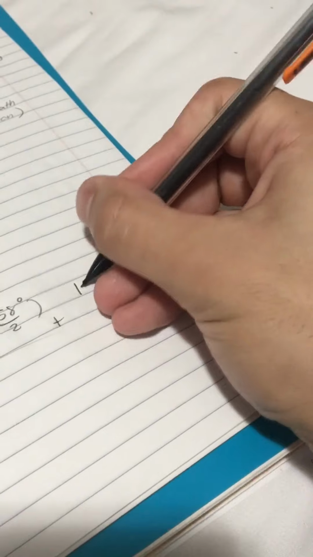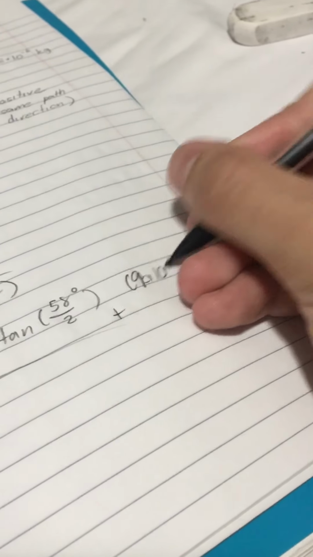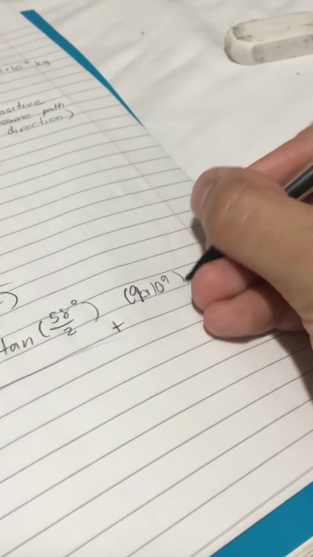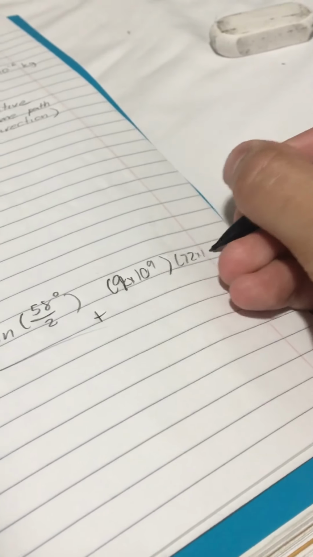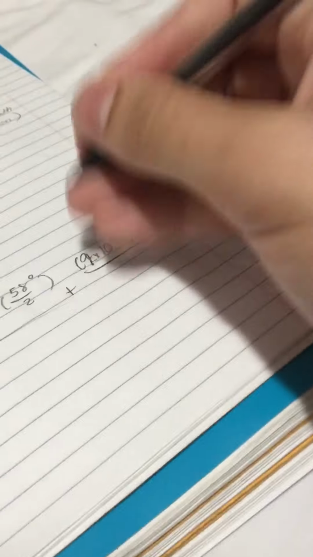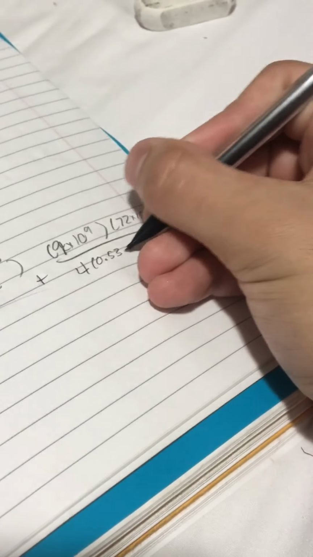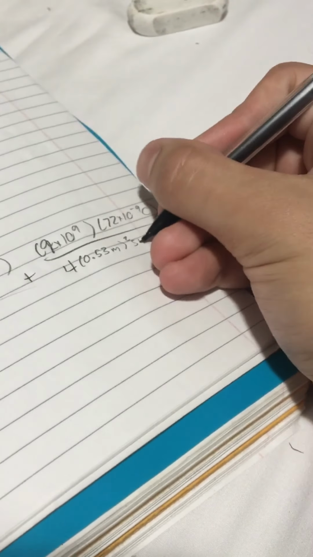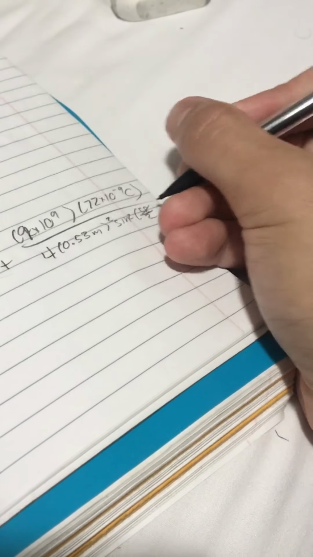And so now you're just going to add the other part, so it's just going to be K. Actually, I'm going to write that out just so there's no funny business. 9 times 10 to the 9, which is the value of K, times 72 times 10 to the negative 9 coulombs. And so D squared is just 0.53 meters squared times sine squared of 58 degrees over 2.